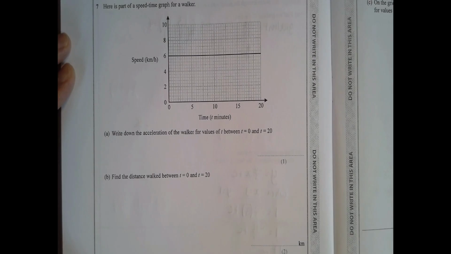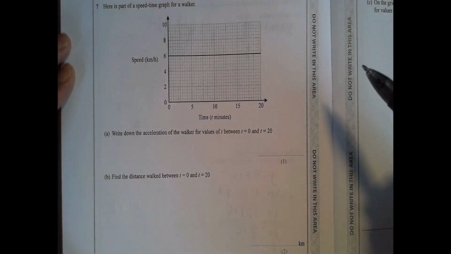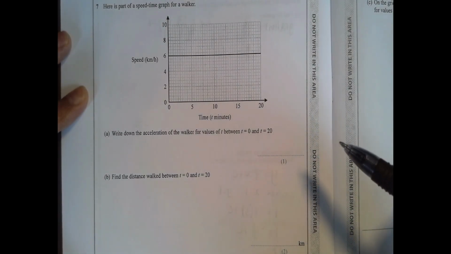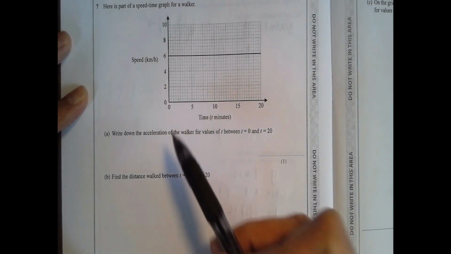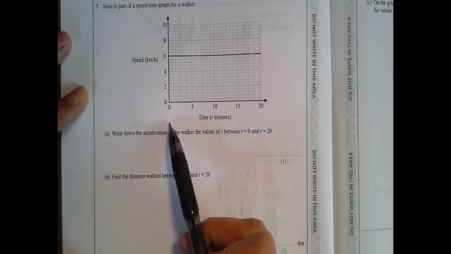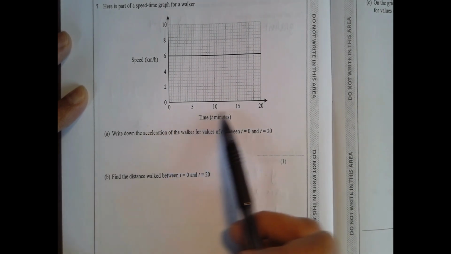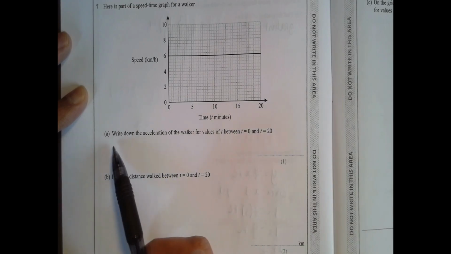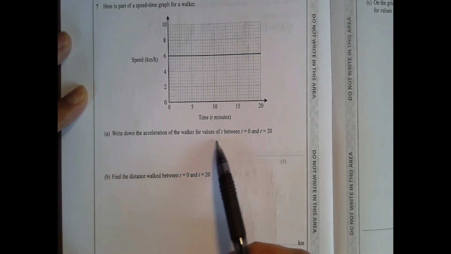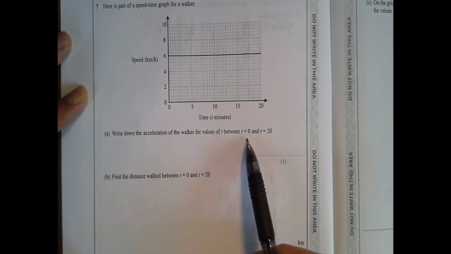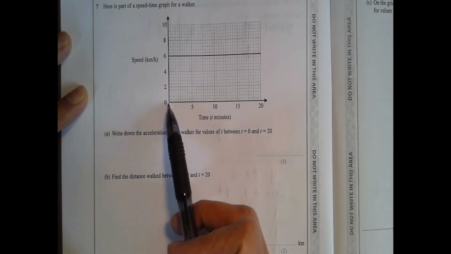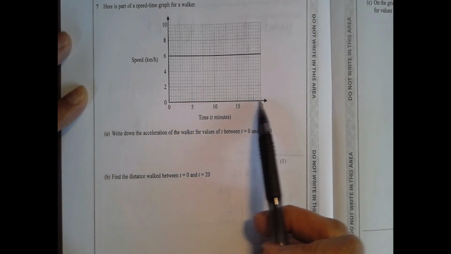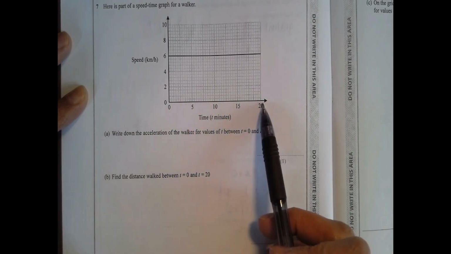Okay, in question number 7, we are given a speed time graph for a walker. Okay, so this is the graph here, and we can see that we've got the speed going down the y-axis in kilometers per hour, and then we've got the time in minutes going from 0 to 20. The first thing we want to do is write down the acceleration of the walker for the values between t is equal to 0 and t is equal to 20. So what is the acceleration of the walker between these two times?